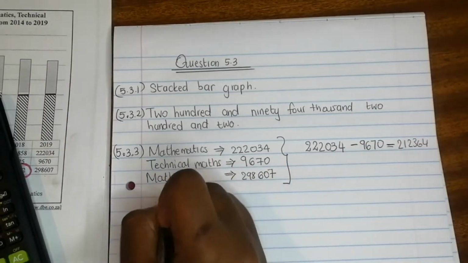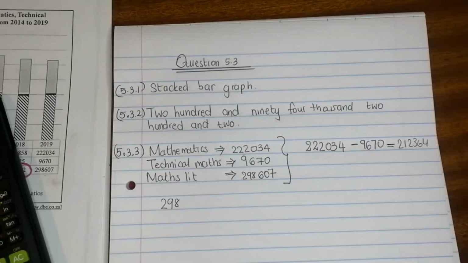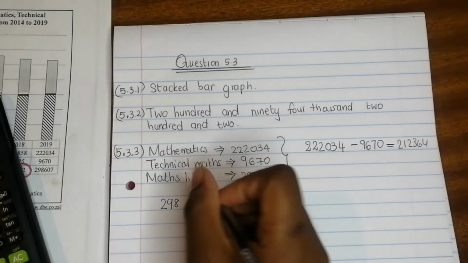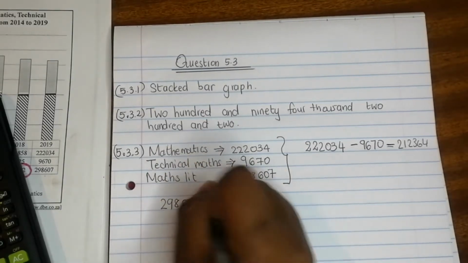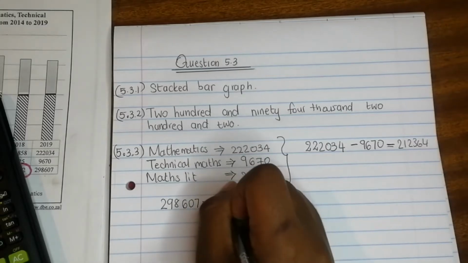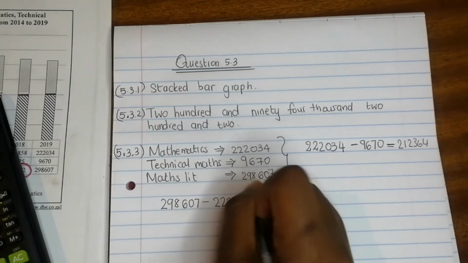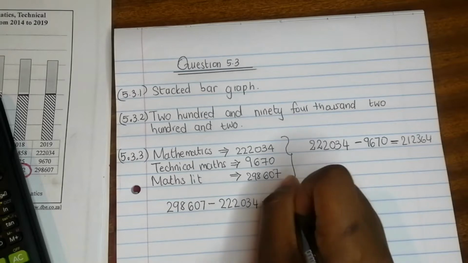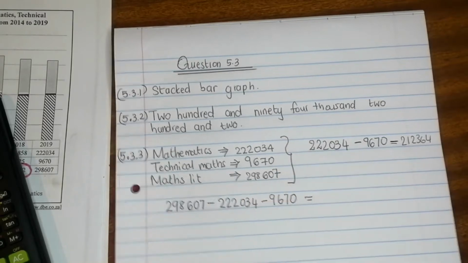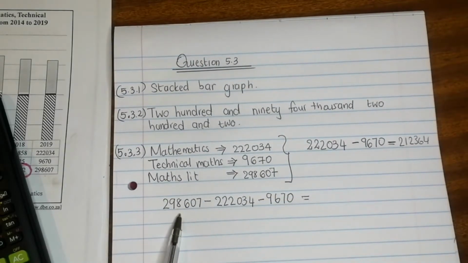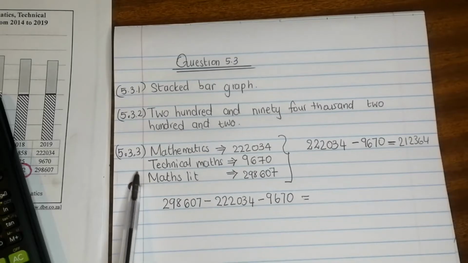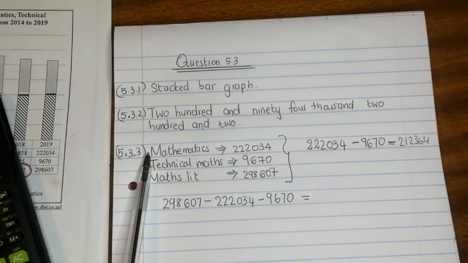So you're going to take the 298,607 minus 222,034 minus 9,670 to get how many more learners sat for mathematics literacy than for technical mathematics as well as mathematics.